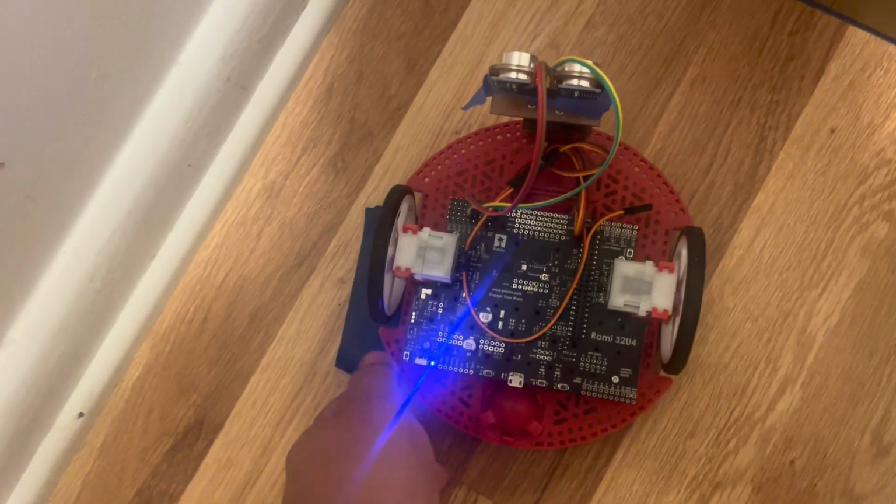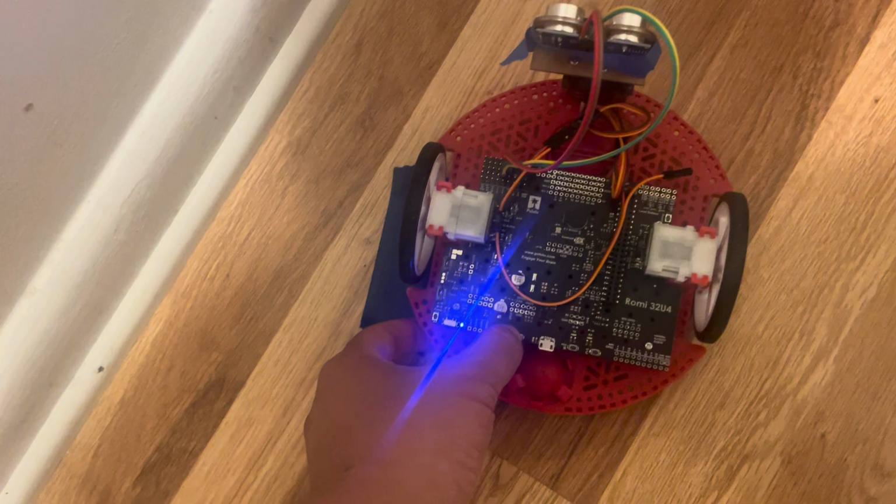So here I'll start the program by pressing button A.